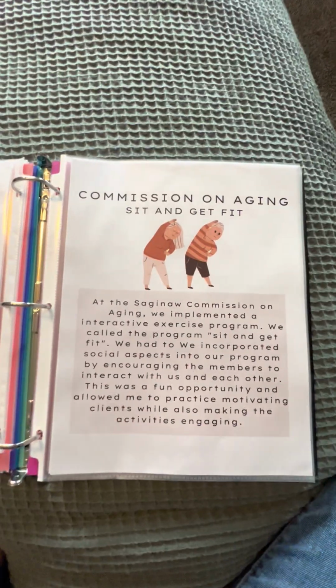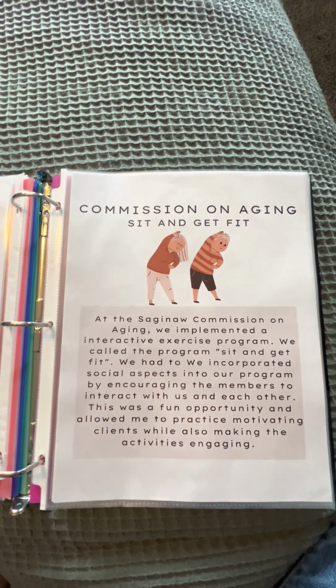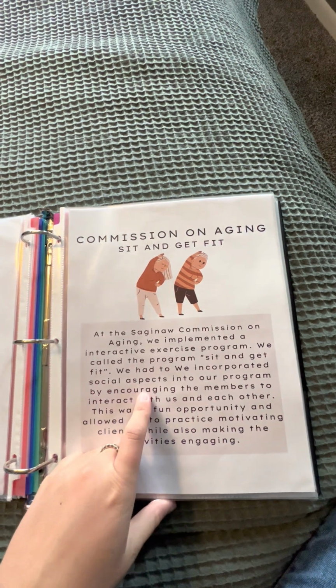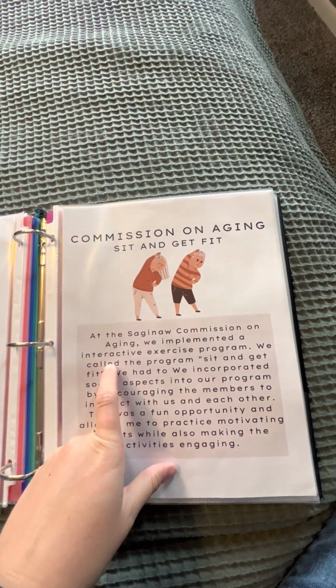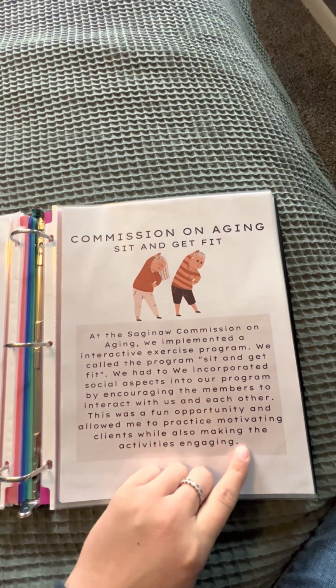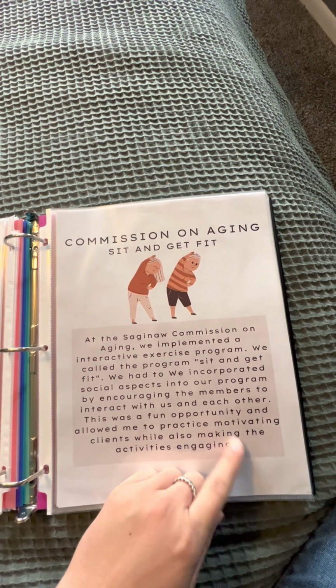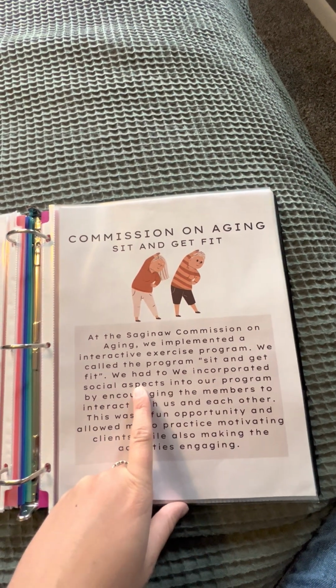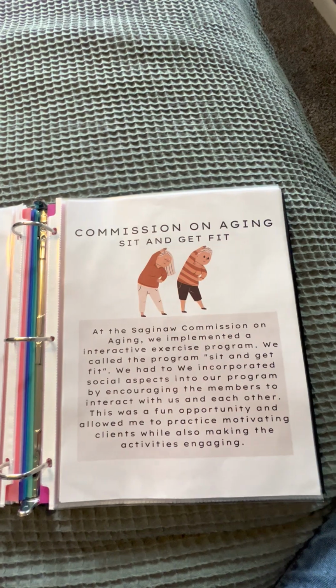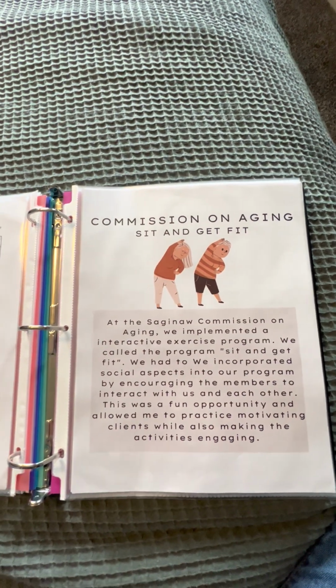Next is the Commission on Aging Sit and Get Fit. So I put in there that we implemented an interactive exercise program, kind of highlighting that we looked at social aspects and also the physical aspects of the participants.